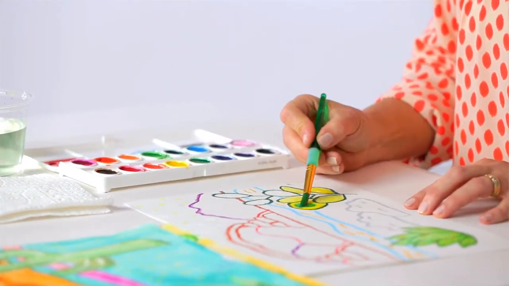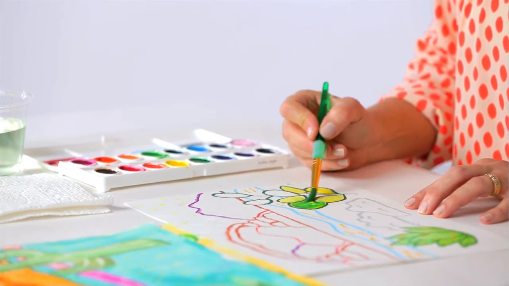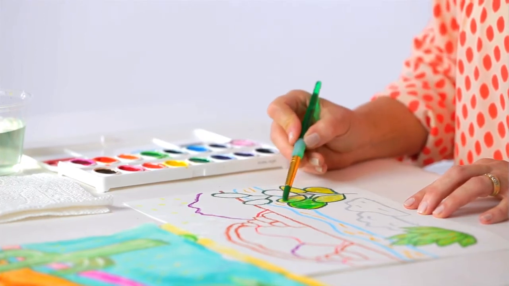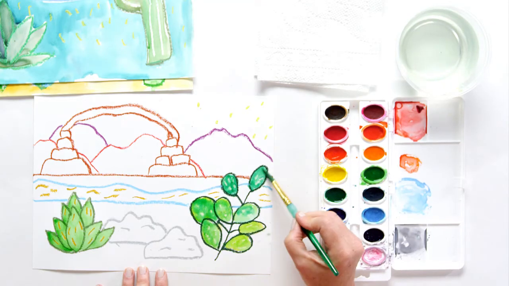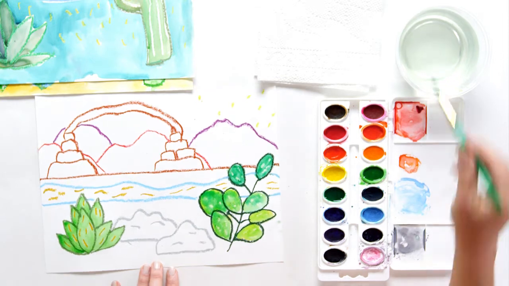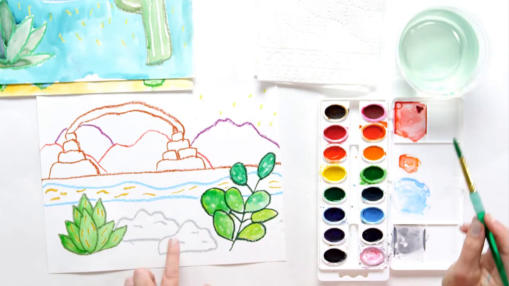I'm going to take another color, maybe this dark green, see what this looks like. You can paint on top of that yellow, and you can see what happens when you mix two colors together. It's okay if the different prickly pears on one plant are a little bit different. So you can see I have a yellow green all the way up to a blue green. That looks pretty good. So now I'm going to paint the rocks.